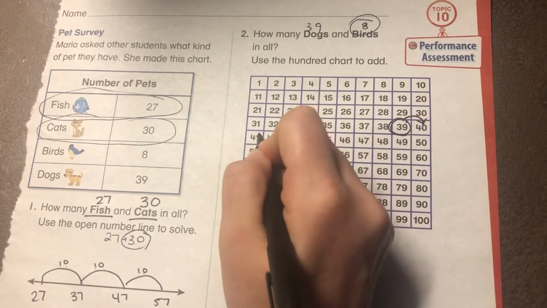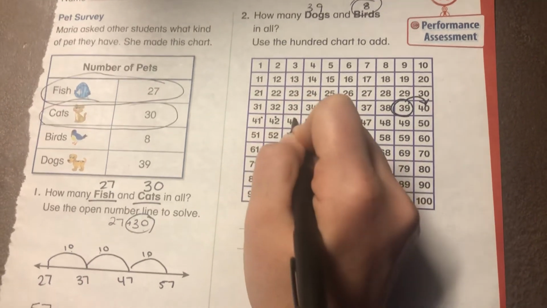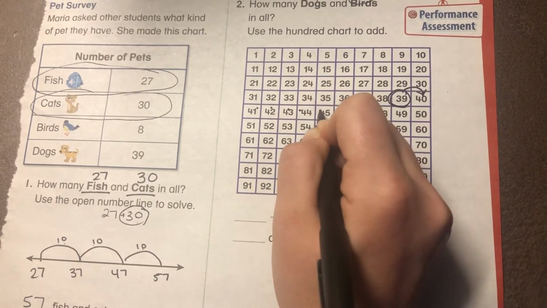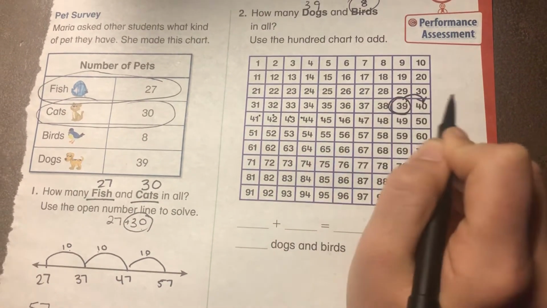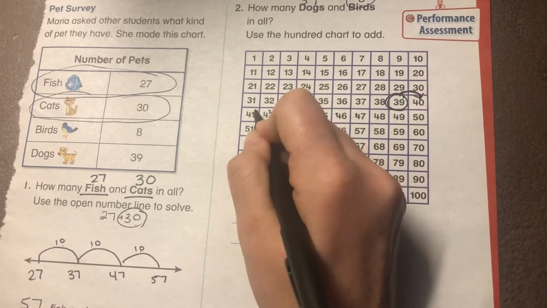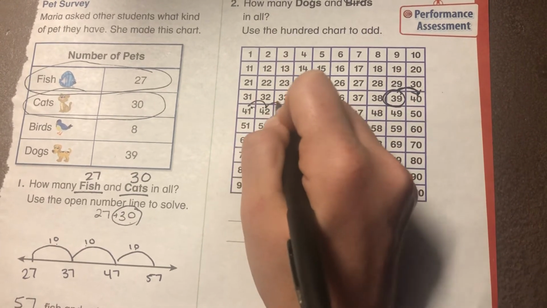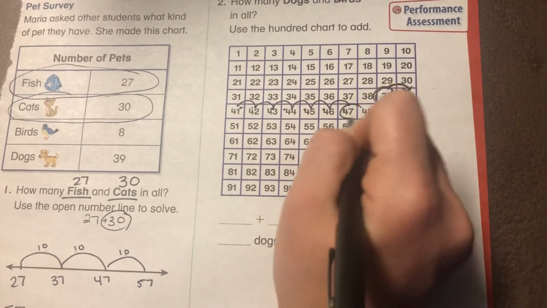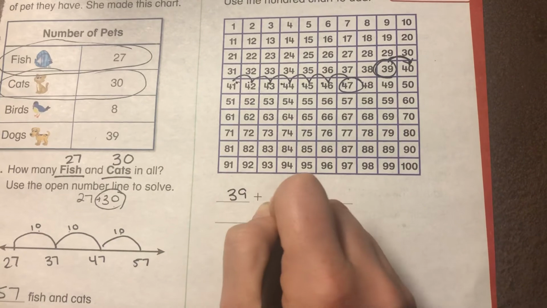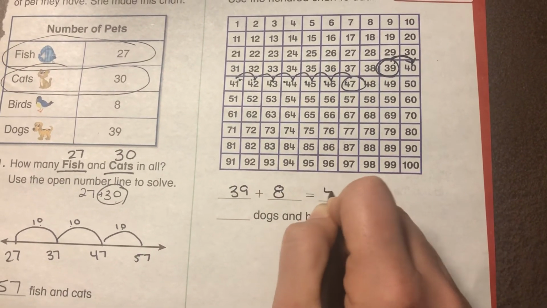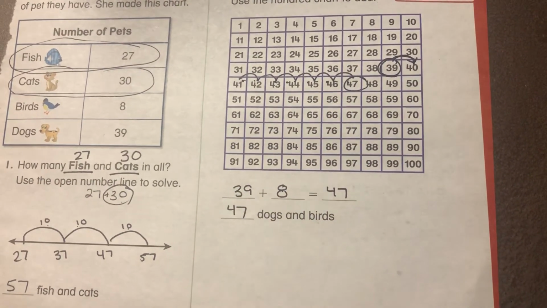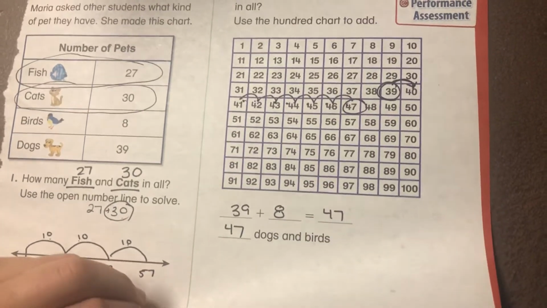40, 41, 42, 43, 44, 45, 46, 47. Let's just count that to make sure. So we have 1, 2, 3, 4, 5, 6, 7, 8. 39 plus 8 equals 47. 47 dogs and birds.